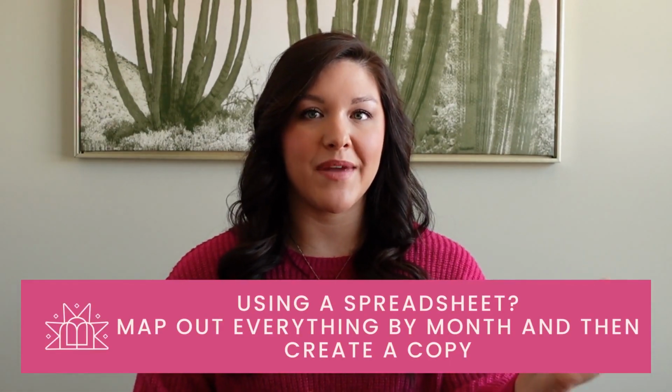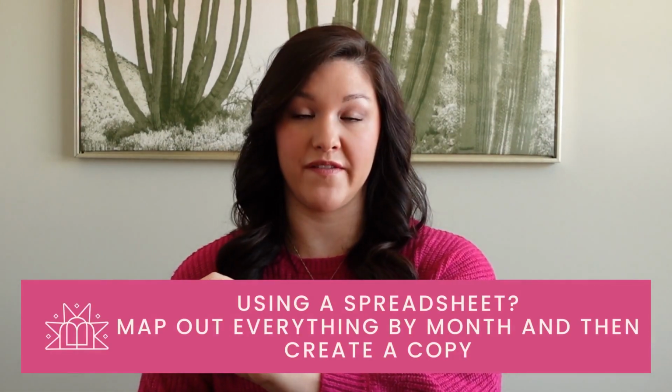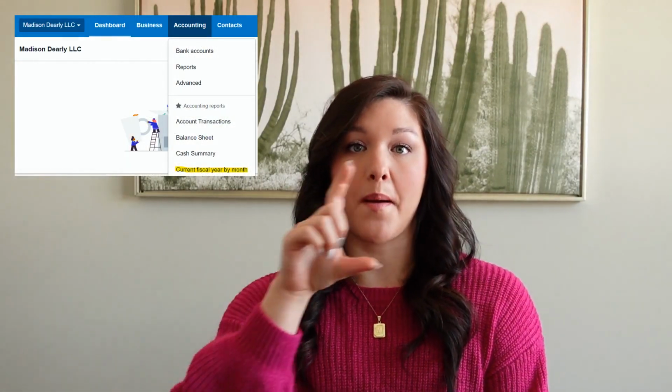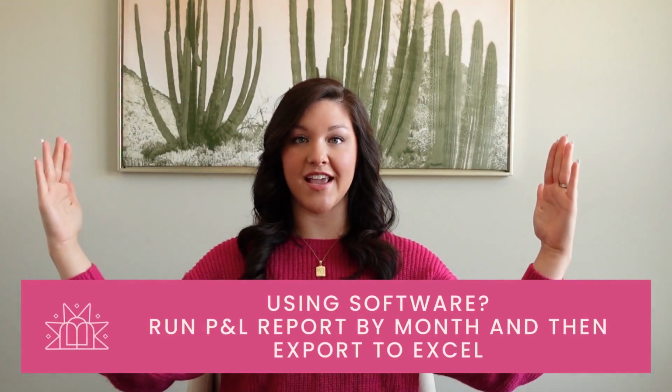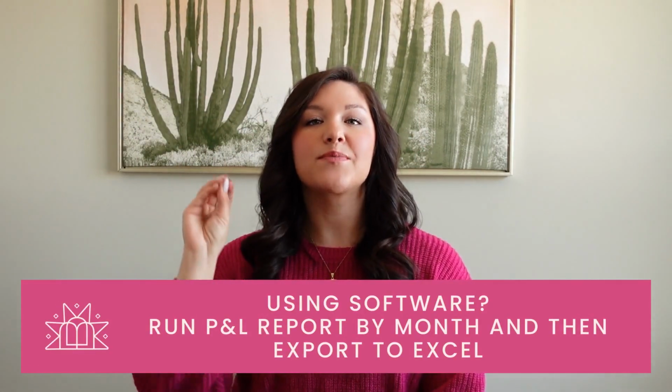If you are using a spreadsheet, make sure that you have everything mapped out by month and go ahead and make a copy of that spreadsheet from the previous year. If you are in a software, run your profit and loss report by month so we can clearly see everything at a glance, and export to Excel. With whatever new copy you have, we're going to take everything out. That way we can pre-populate it with what you are expecting to happen in the future.